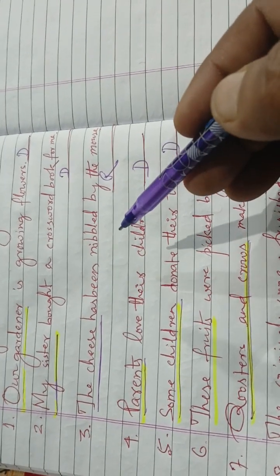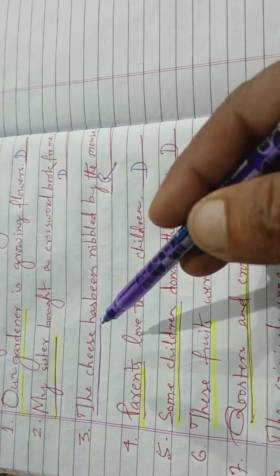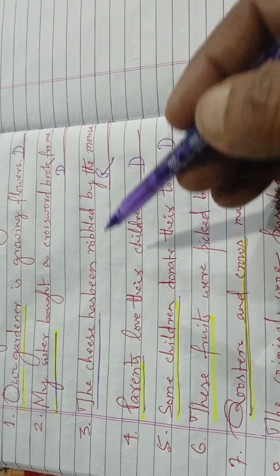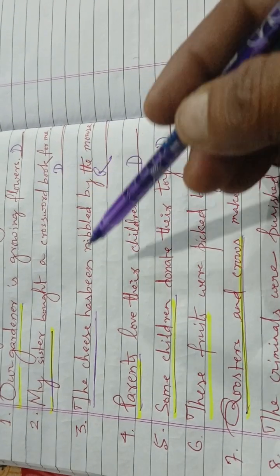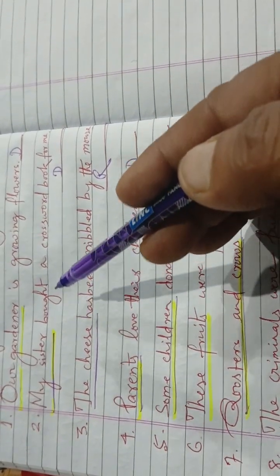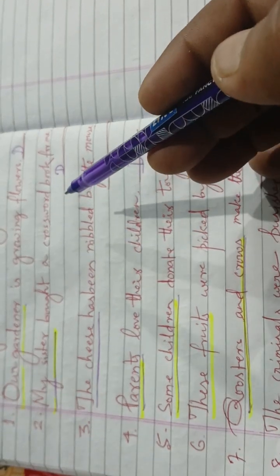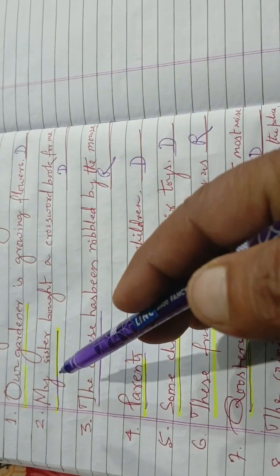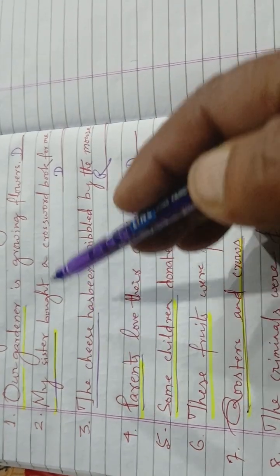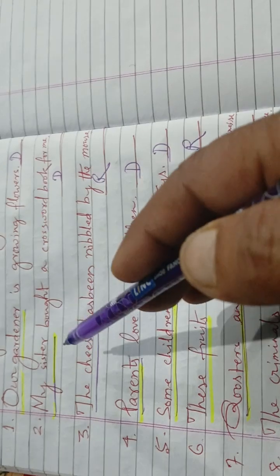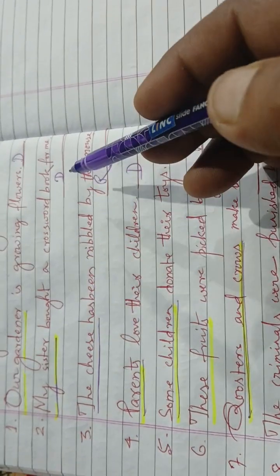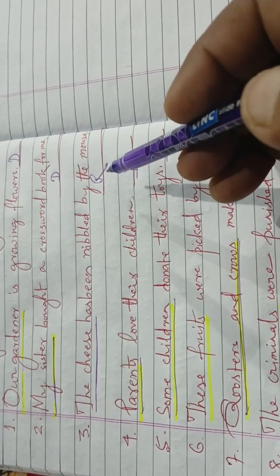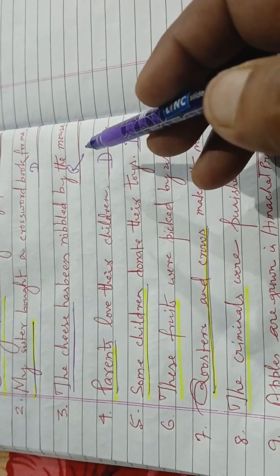How will you learn about it? Just observe whether the sentence is in active or passive voice form. The cheese sentence is in passive voice form, so it is the receiver, and this one is in active voice form, so you need to write D because my sister is the doer. My sister bought means she bought. So she is the doer. So you need to write D. And the cheese has been nibbled by the mouse. So you need to write R as a receiver.